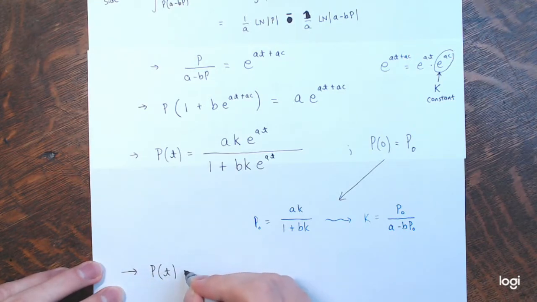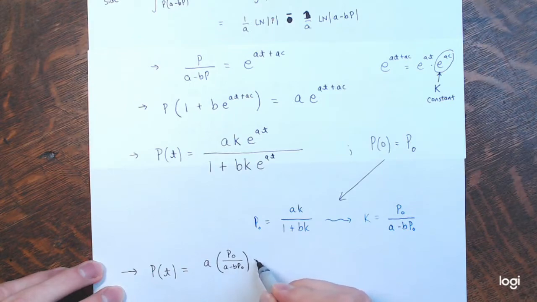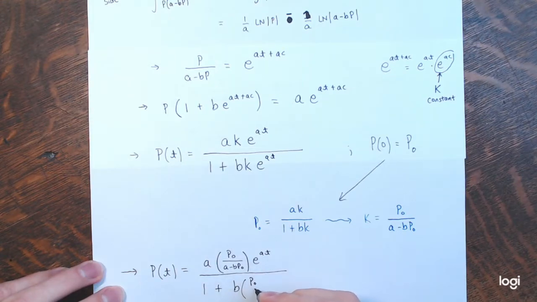So p of t equals a times k, p sub 0 divided by a minus b p sub 0, times e to the at, divided by 1 plus b times this k, p sub 0 divided by a minus b p sub 0, times e to the at.